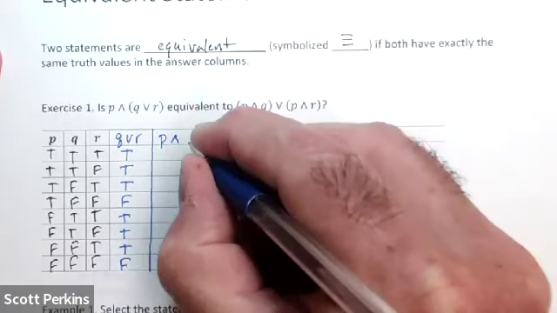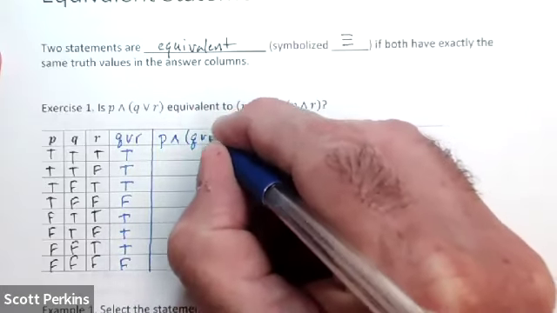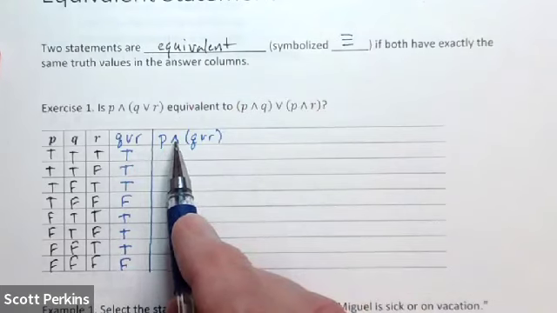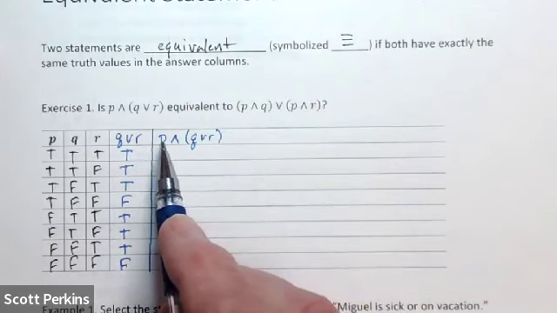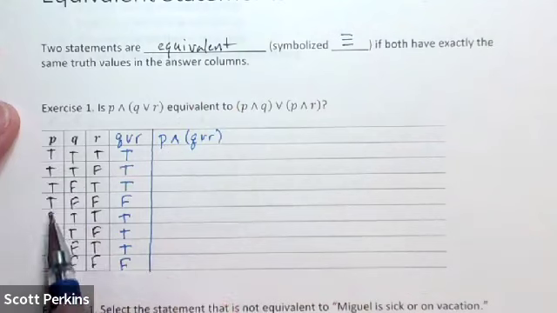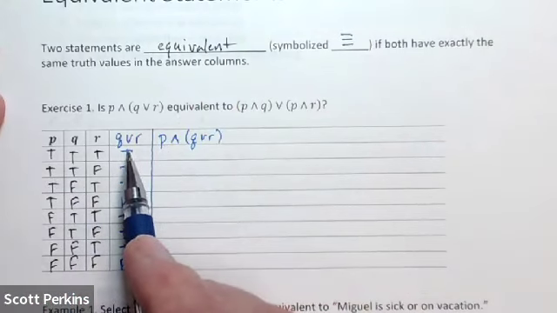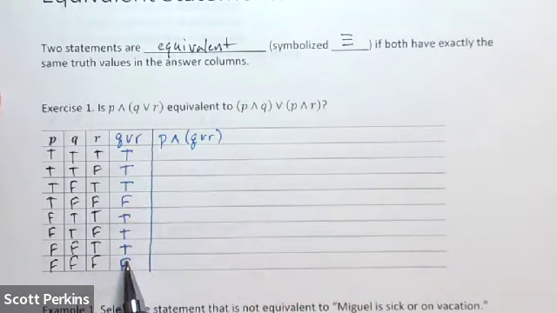Okay, so now what I'm going to do is take that column, the Q or R column, and we're going to use the and statement, the conjunction, to unify it with P. So here's the P column right here. So I've got 4 trues, 4 falses. I'm going to join it with the Q or R column right here. And remember, a conjunction is true only when both are true.